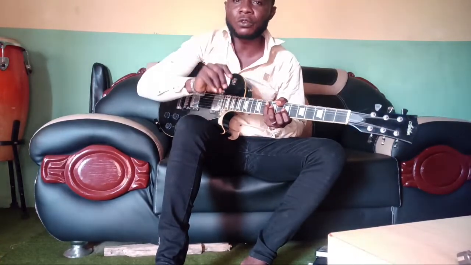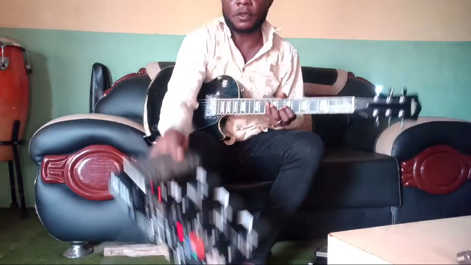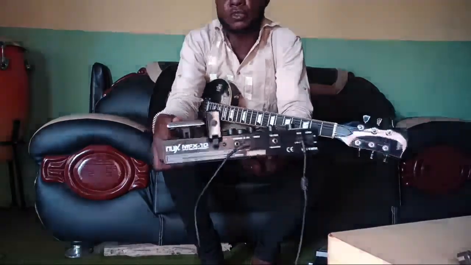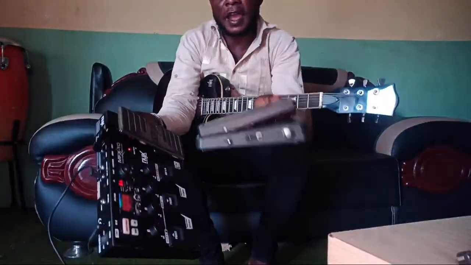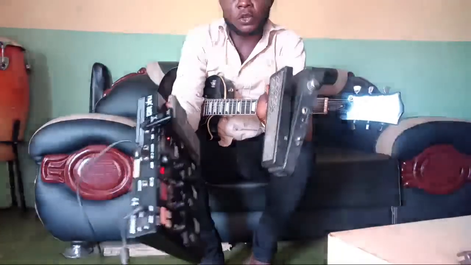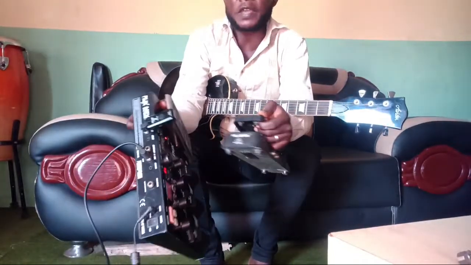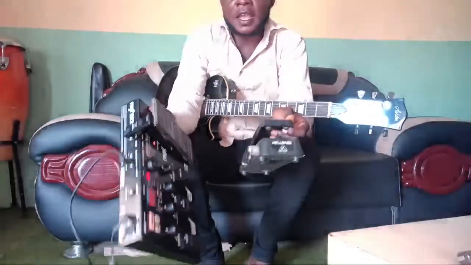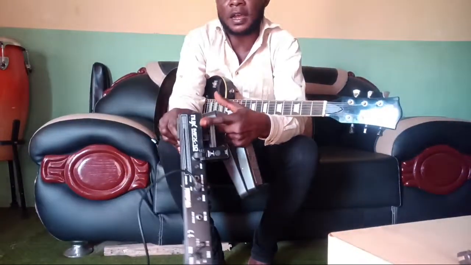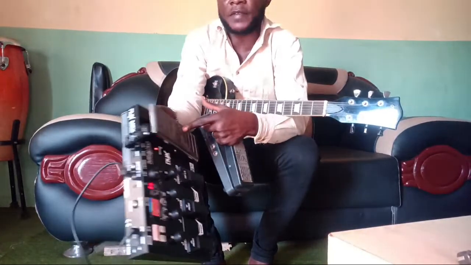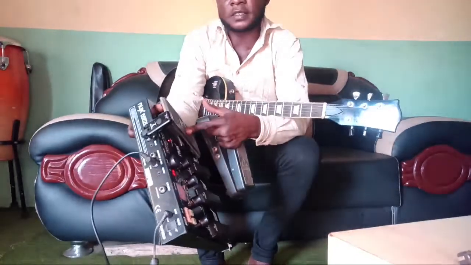Now, how to use this pedal? All right. Right now, this is what I'm making use of. This is the pedal I'm making use of now. I also have this one too. I don't know the one you are using, but even if you have this one, or this, or a bigger one, all right. There are so many pedals that have up to 2 or 3 of this to control the wah effect.